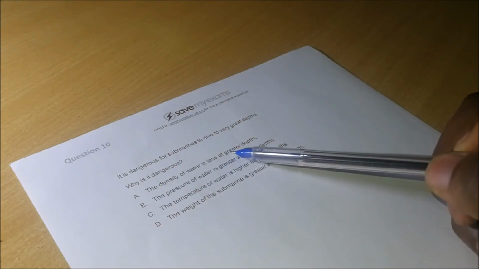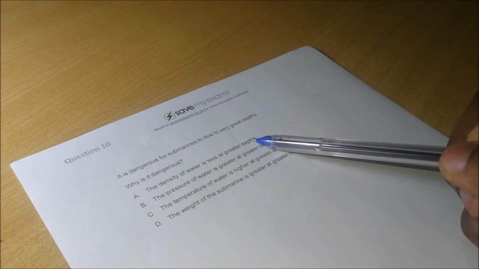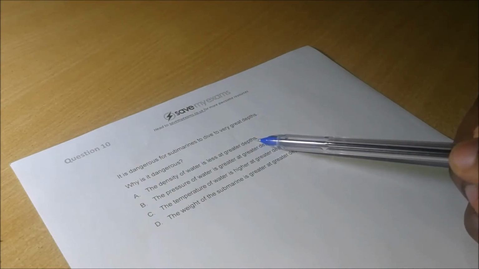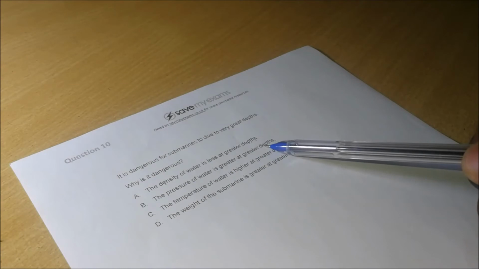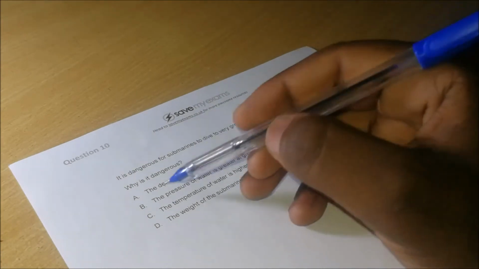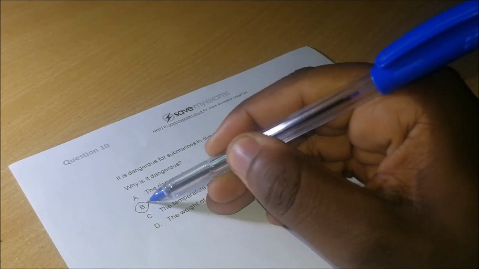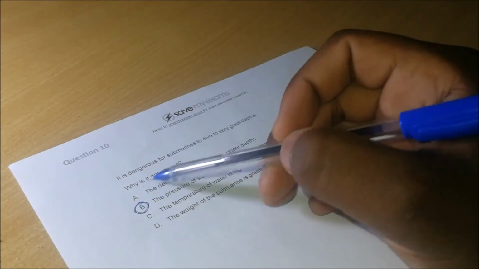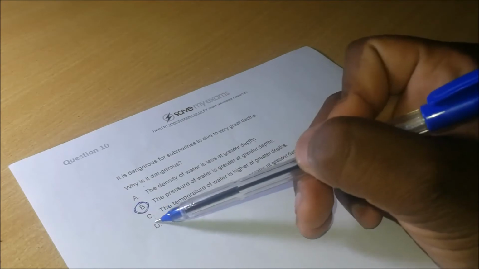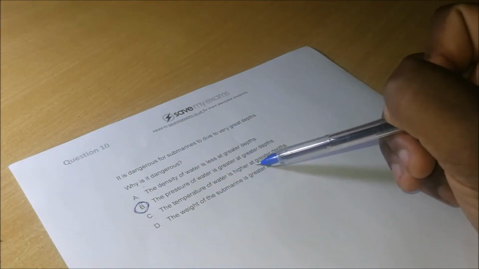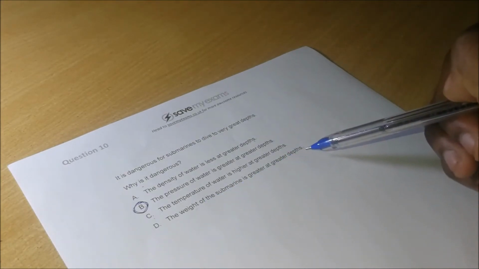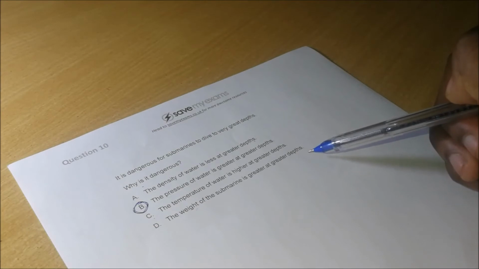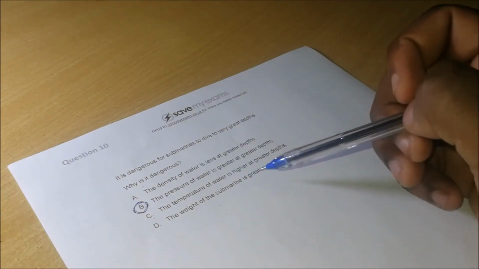A, the density of water is less at greater depths. No, the density of water is the same throughout, whether the water is on the surface or below. B, the pressure of water is greatest at greater depths. Yes, the answer is B. It's because the pressure of the water is greater at those depths that it's dangerous for submarines to go so deep. Of course, when you come to C, the temperature of water is higher at greater depths. No. D, the weight of the submarine is greater at greater depths. No, the weight of the submarine is the same whether it's on top or below. So this is not a reason why they should not go down. The reason is B. We have another question there.